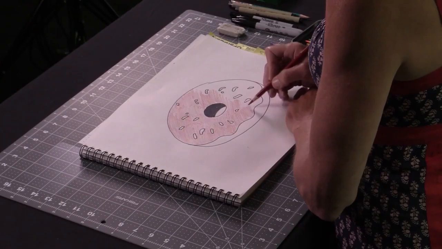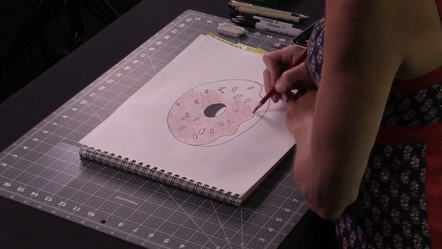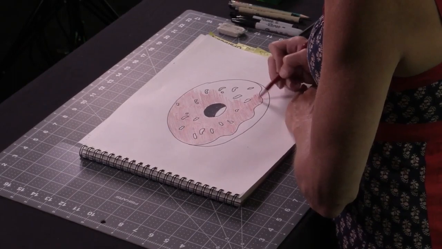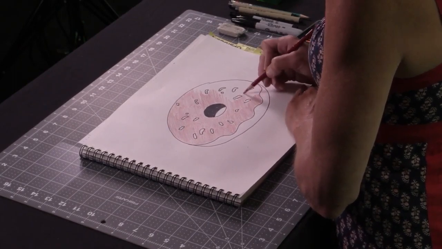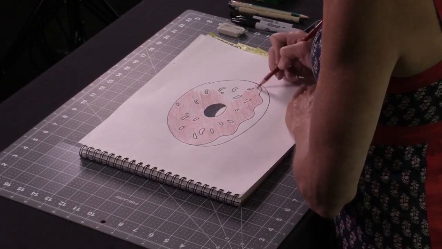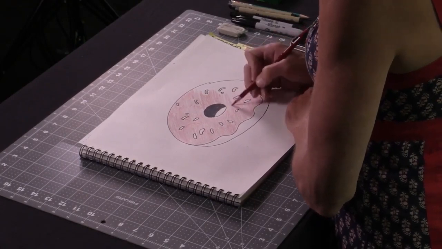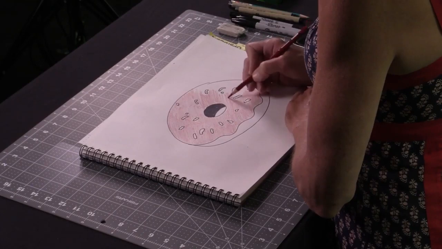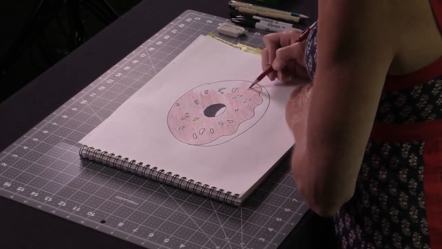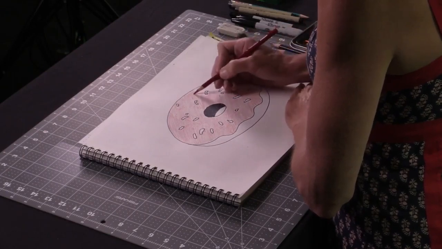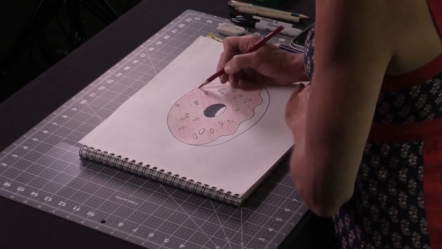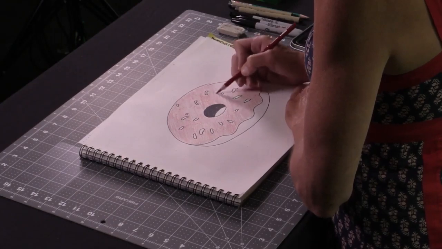Now, if I change my pressure, you'll start to see that the color gets darker. So that's a good way to know. Keep track of yourself to keep the pressure of your hand as you apply it to the pencil. And if you don't do it perfectly, no biggie. It's all part of the learning process. Even adults have to remind themselves of that.